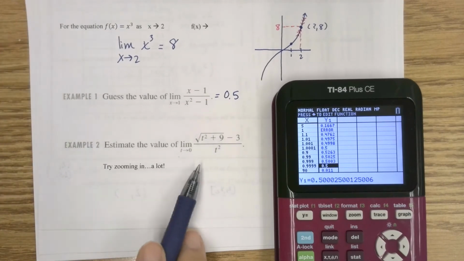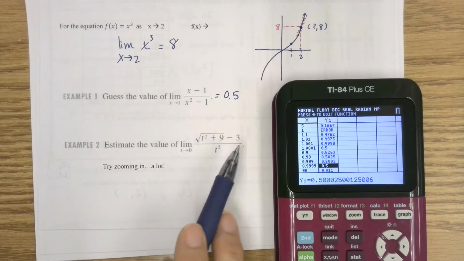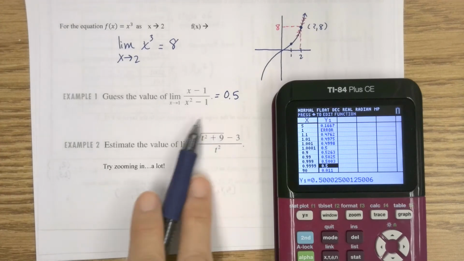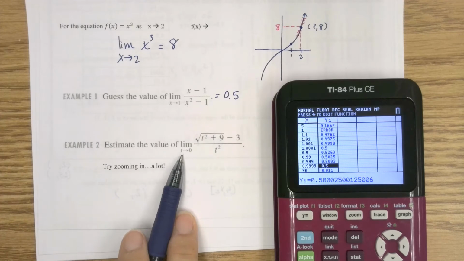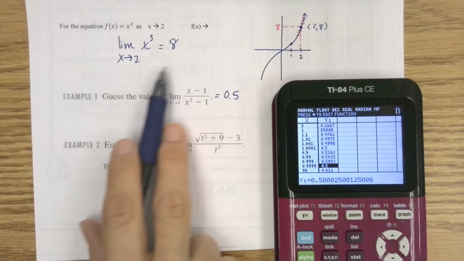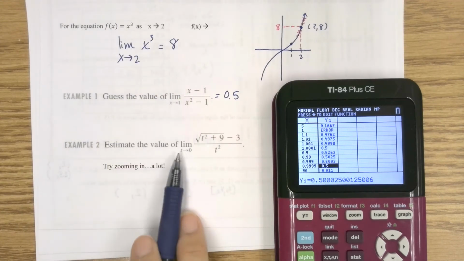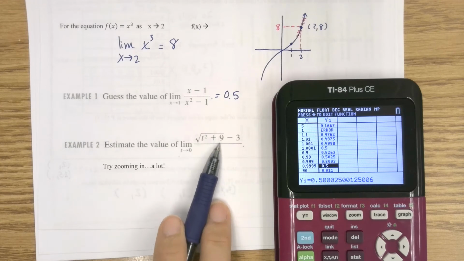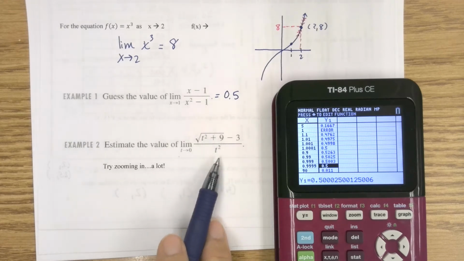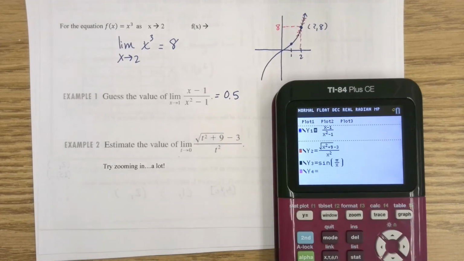Estimate the value of the limit as t approaches 0 of the square root of t squared plus 9 minus 3, all over t squared. The question is asking us to evaluate this at 0. If I tried to apply what I did earlier, where I could just plug in 2 here and get 2 cubed is 8, if I substitute 0 in here, I get a 0 in the denominator. So it's another graph where we have something wonky happening at 0. So I'm definitely going to graph this one.